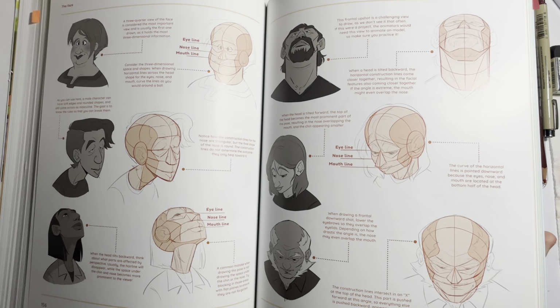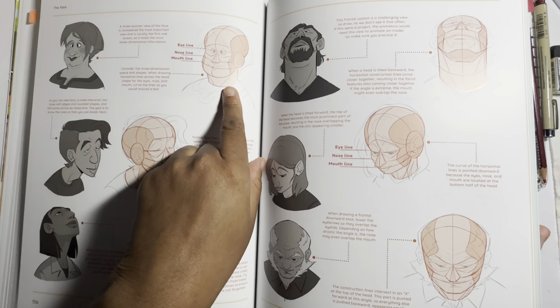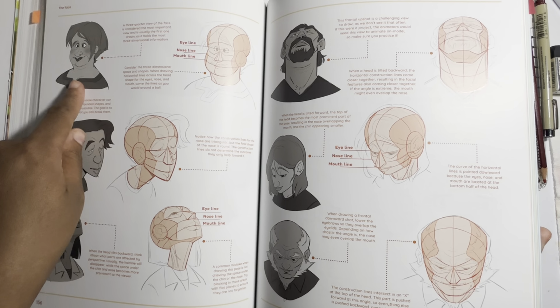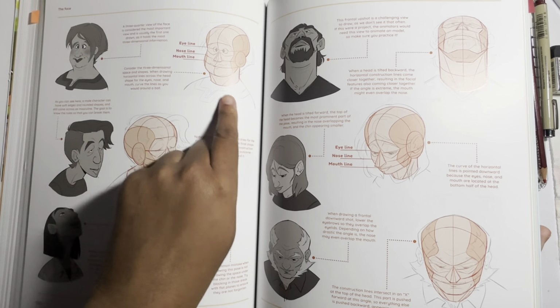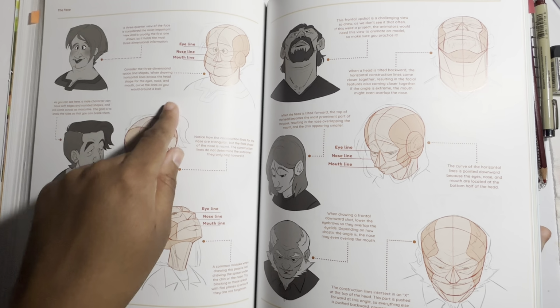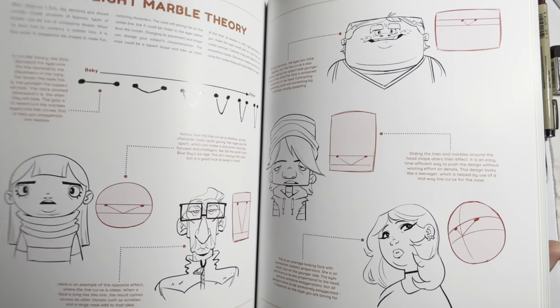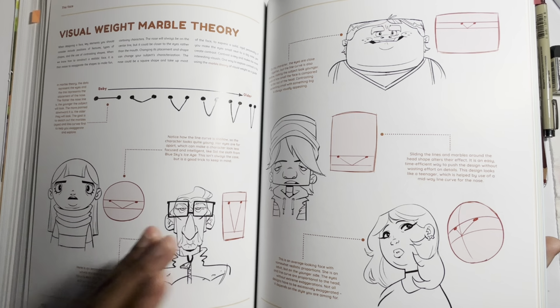Now, in a regular textbook, you would get just something like this and then a whole bunch of text about it. This one you get an actual drawn head and then how they broke it down, and a little bit of text about it. They keep it simple so you can get to the fun part, which is the drawing.